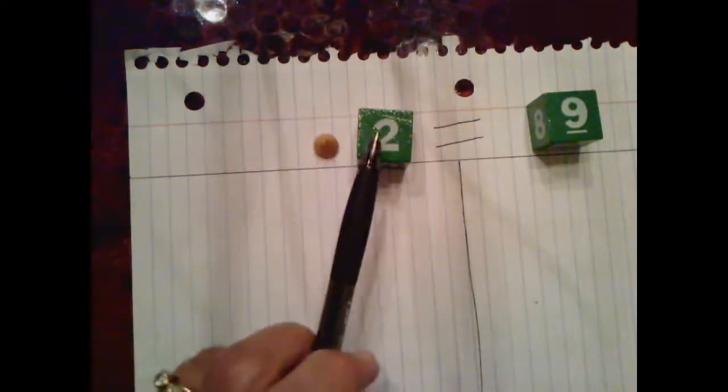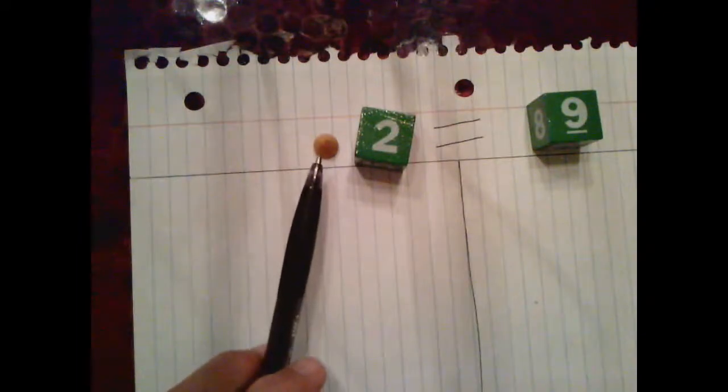On this one, I can simply ask myself, what number plus 2 would equal 9? And I know that that number would be 7.